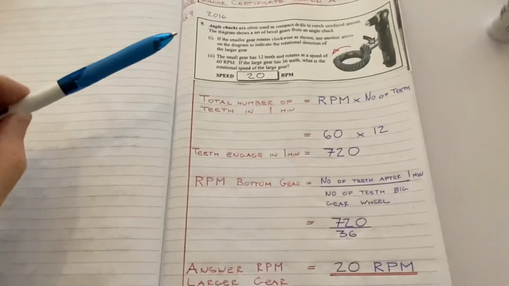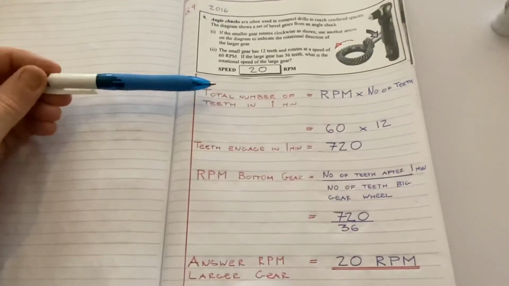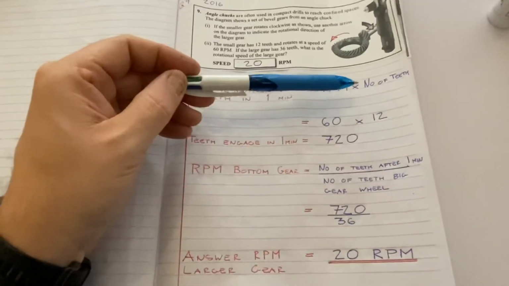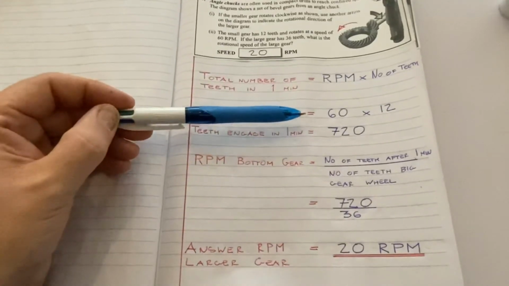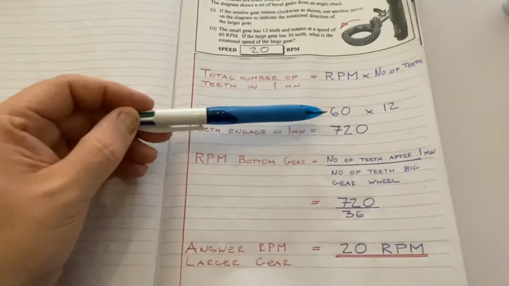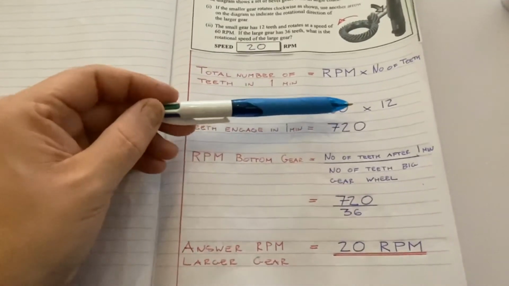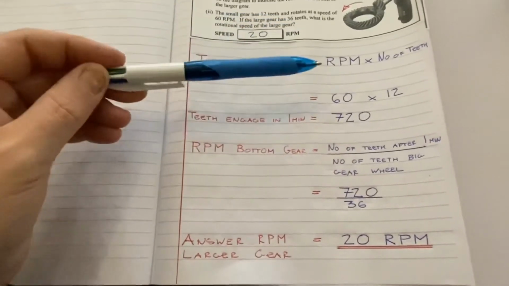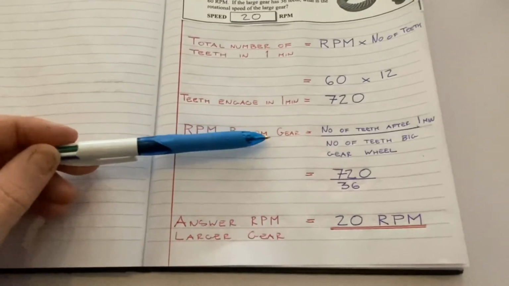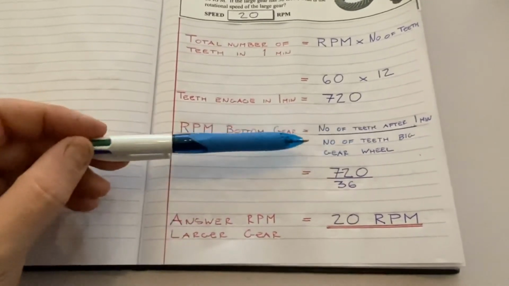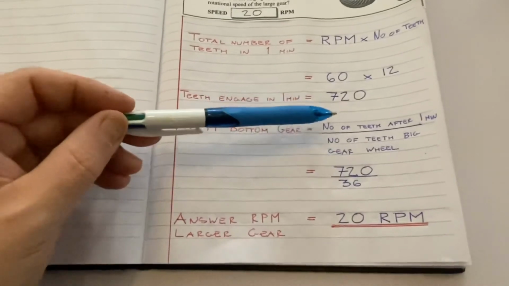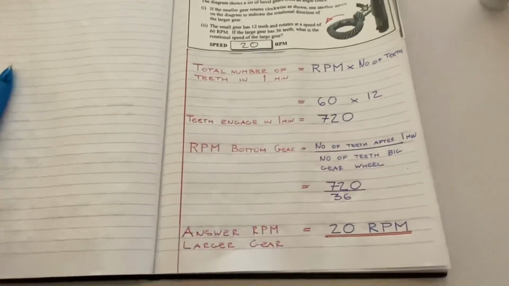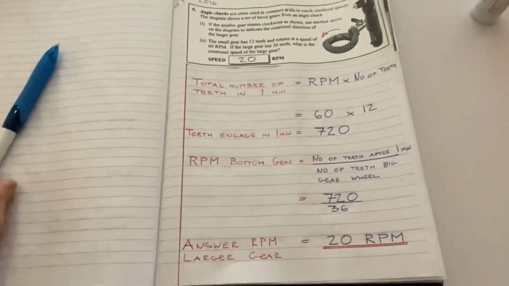So when you're doing the 2018 question, I want you to follow this format here. So you start off by writing the total number of teeth in 1 minute is the RPM by the number of teeth. That for the 2018 question is going to be a rotational speed of 80 RPM multiplied by 10, which is going to give you 800, and you write it out in this format here. Then we go on to the RPM of the bottom gear is going to be the number of teeth after 1 minute by the number of teeth on the big gear wheel. So that's going to be 800 divided by 50, and whatever answer that gives you. But I want you to write it out and lay it out in that format on the page.